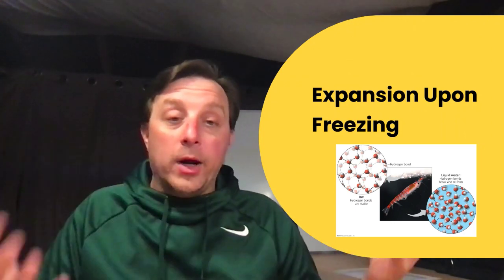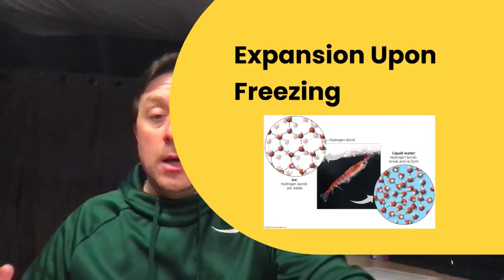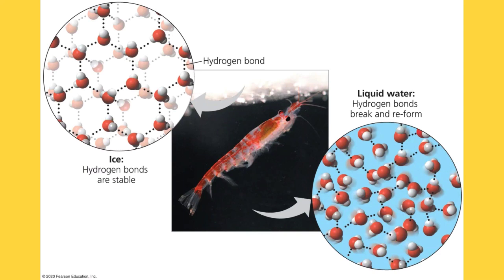But for organisms that live in bodies of water that would freeze over the winter, this is very important because these lakes and ponds will freeze from the top down rather than the bottom up. So what happens, a layer of ice forms along the top, and underneath is the liquid water. That top layer of ice will act as an insulator and keep the liquid water underneath at a fairly constant temperature and keep it liquid all winter, so that things like the little shrimp here can survive.